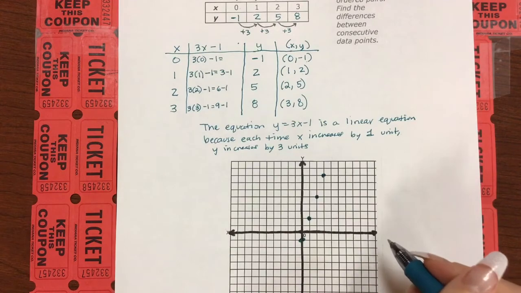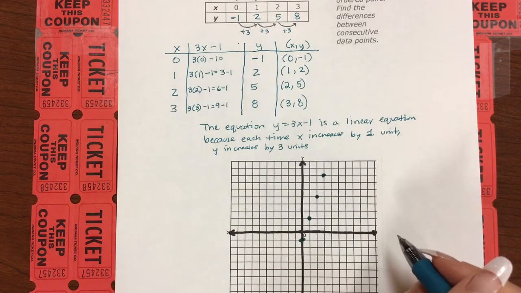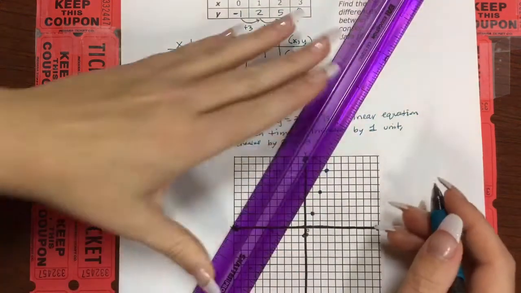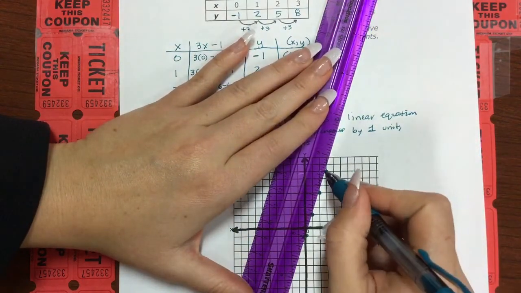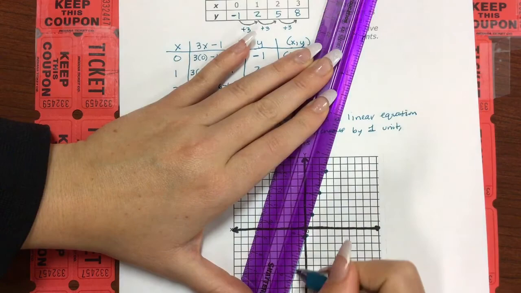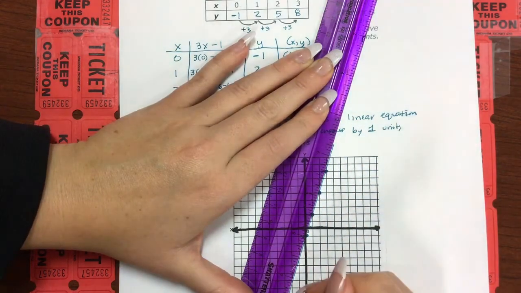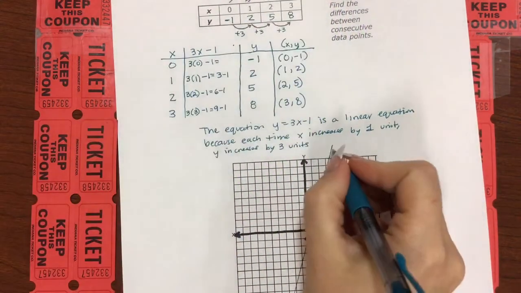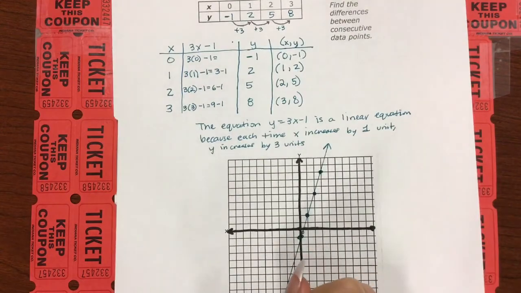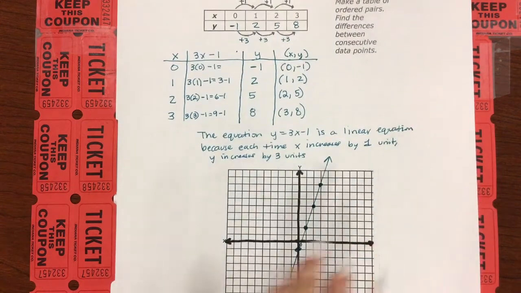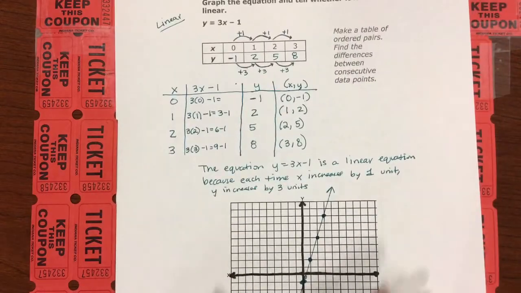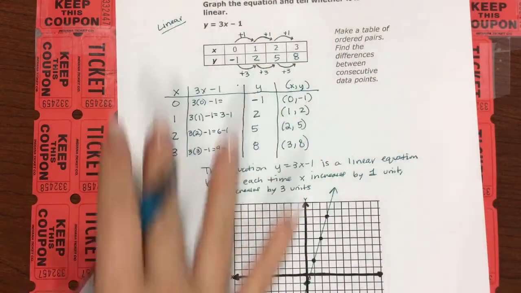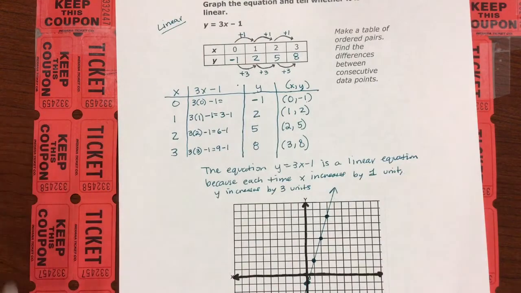All right. And we're just going to connect those points, and then we'll have a drawing of our line here. And there you go. In the last video we talked about this, so this is what you're going to have to do for your homework right here. All of this is what you're going to have to do. Your homework should look like this for one problem.